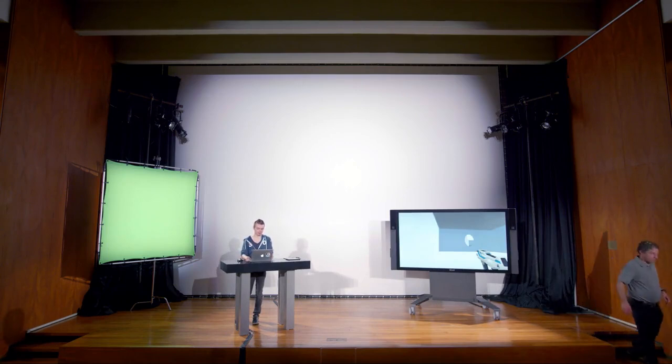Now, the reason that if you just walk into a blue portal, it doesn't work is because the portals are actually stored off screen until you use them. So I'll open up the scene here.